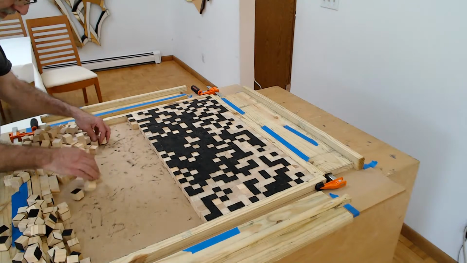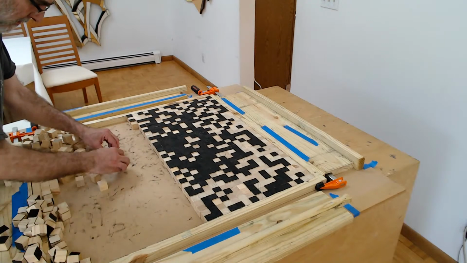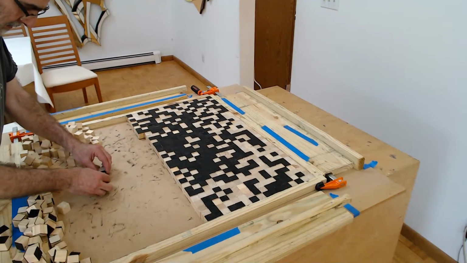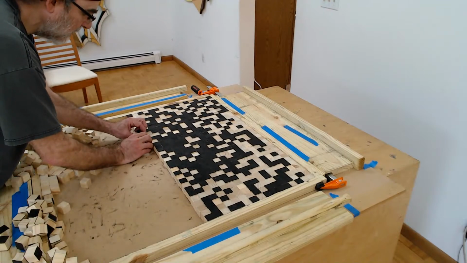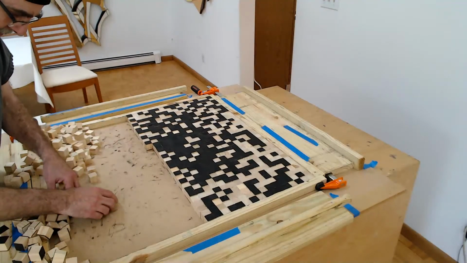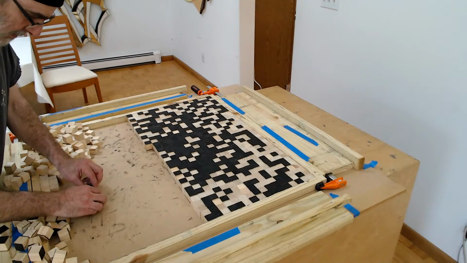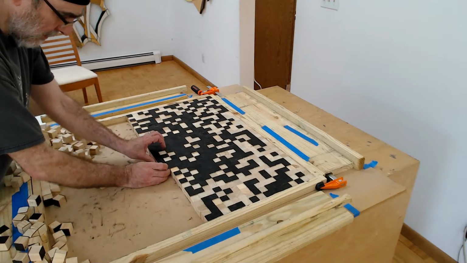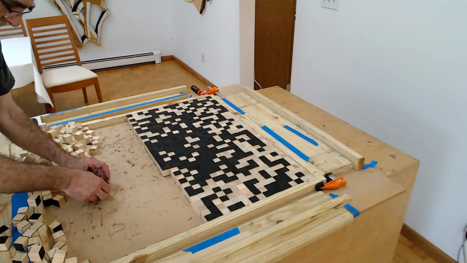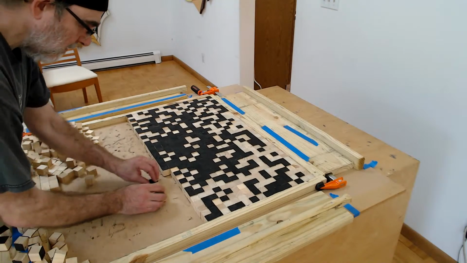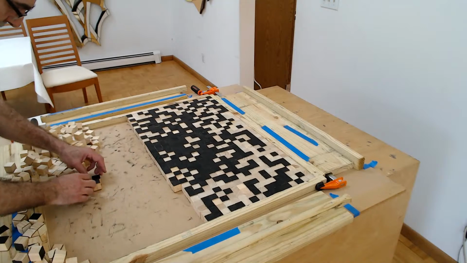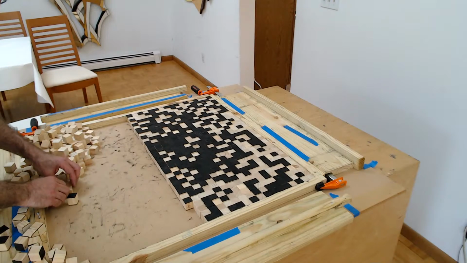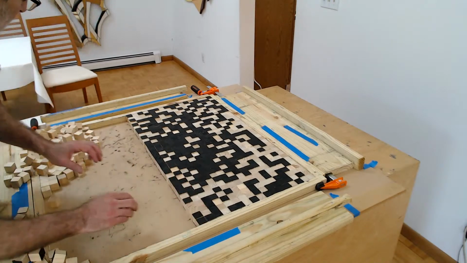Okay. Black, white, black, black. White, black, white, black. 8 blacks. A black, a white, and 2 blacks. Okay. Black, black, white, black. Okay. Finish off the row with white, white, black, black. Okay, that's the row.